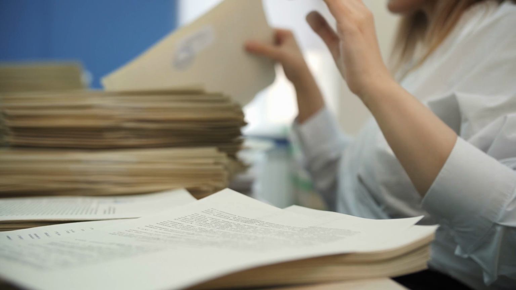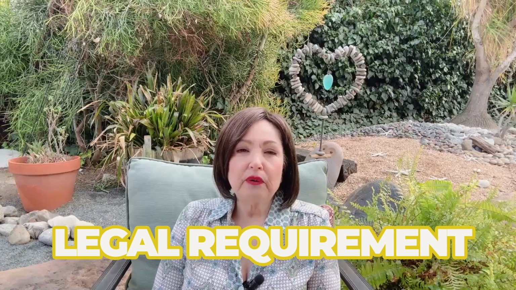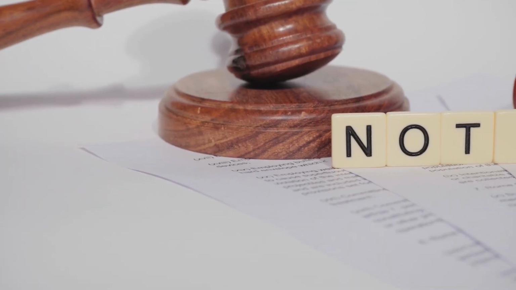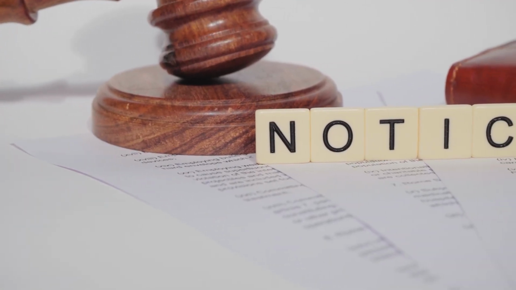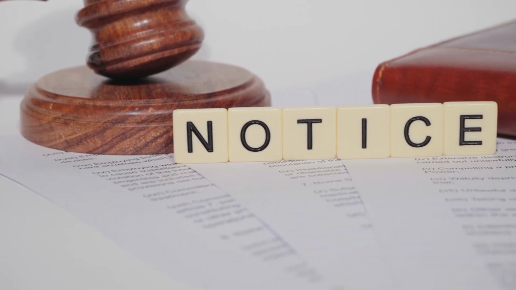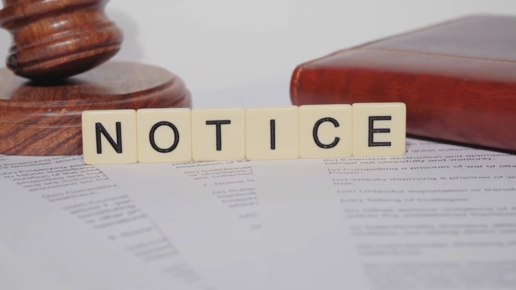Once you file the petition, a notice of the first court hearing date must be published in a newspaper that circulates in the city where the decedent lived. This is a legal requirement to inform potential creditors and other interested parties. Also, a notice must be mailed to all heirs and named beneficiaries. This happens immediately after filing the petition.